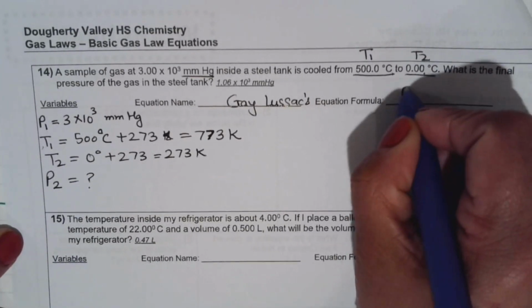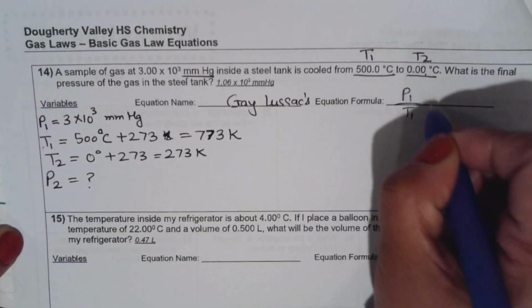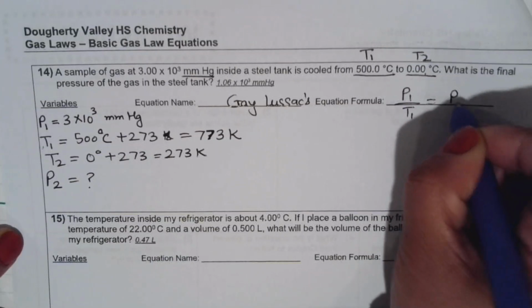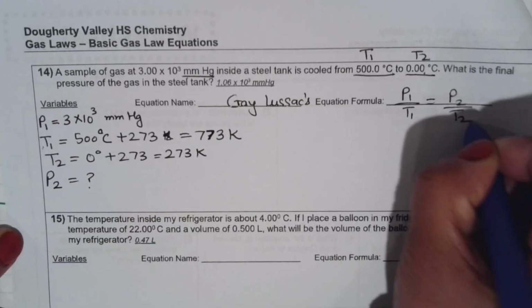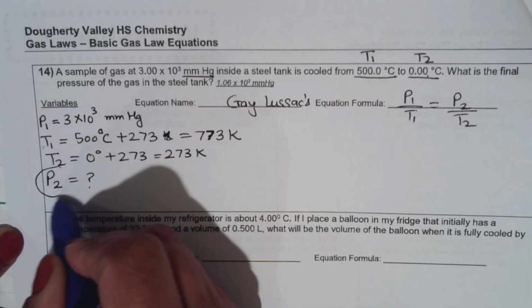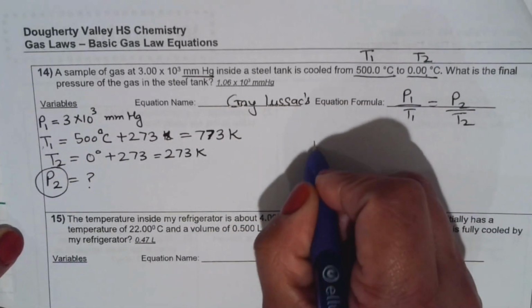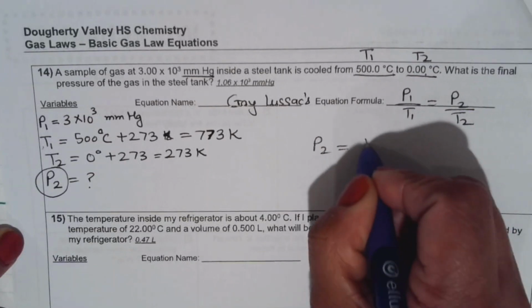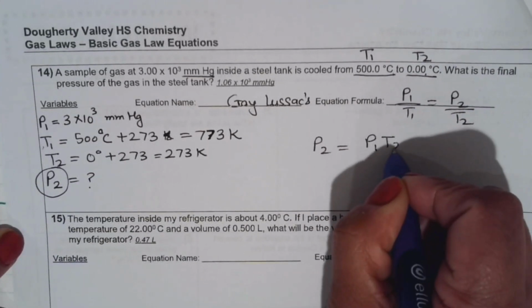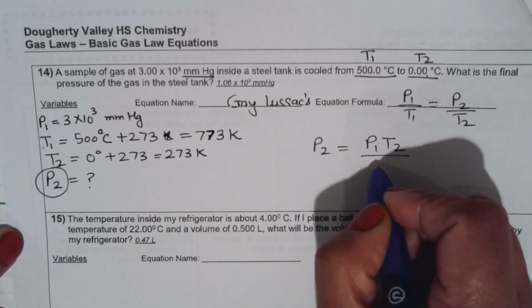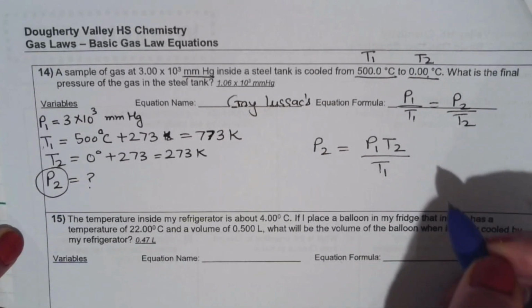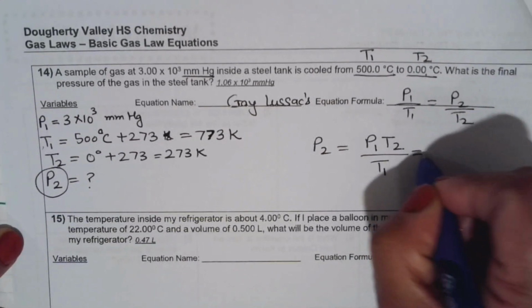And the formula is P1 over T1 is equal to P2 over T2, right? Since we are solving for P2, right? So rearrange this equation to solve for P2. So P2 is equal to P1 times T2 over T1, right? And then plug in the numbers.